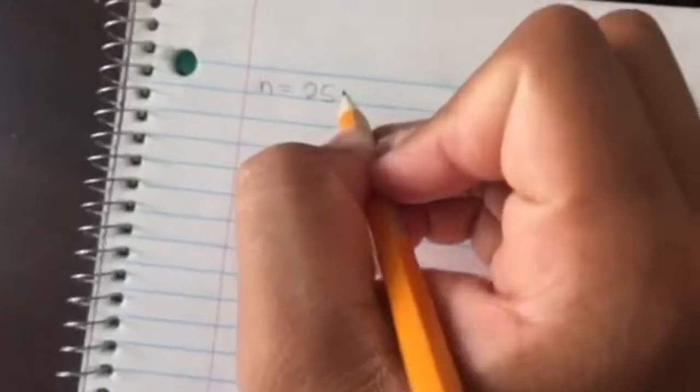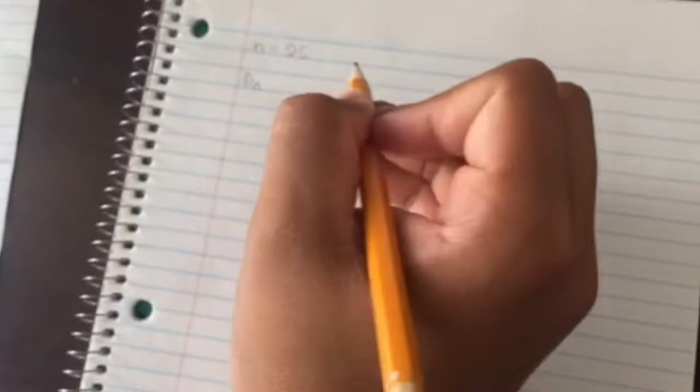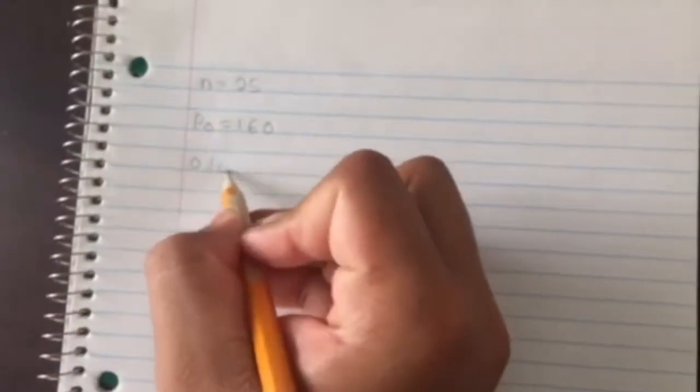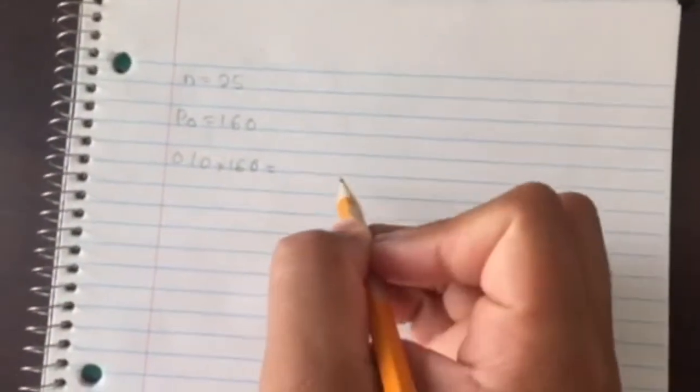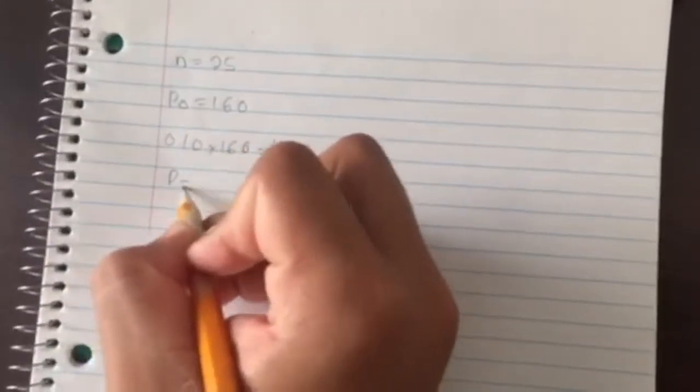So now what we want to do is find out what our variables are. Our N would be 25 because it's 25 years. And our P0 would be 160 because it's a 160 milligram sample. And since it decays to 10%, we put 0.10 times 160 equals 16. So our P is 16.